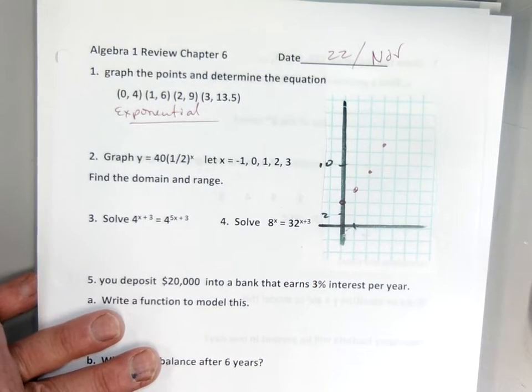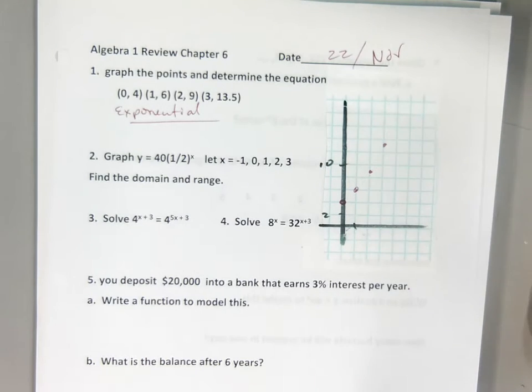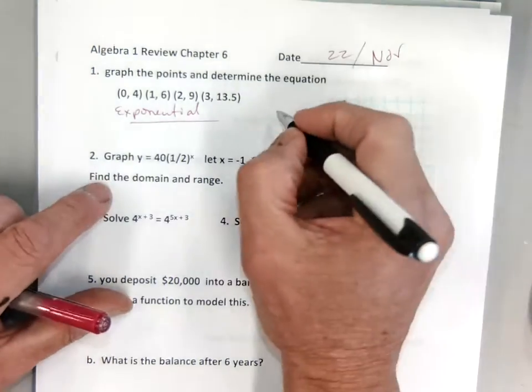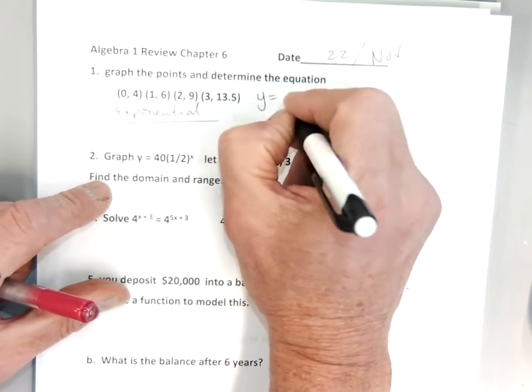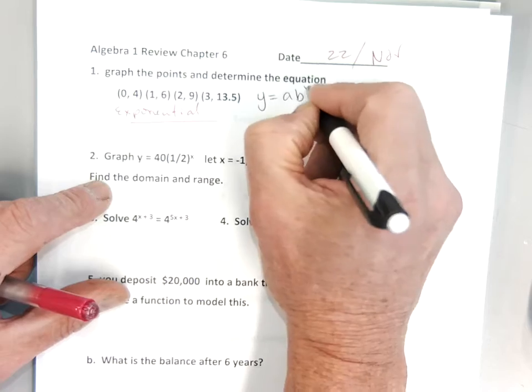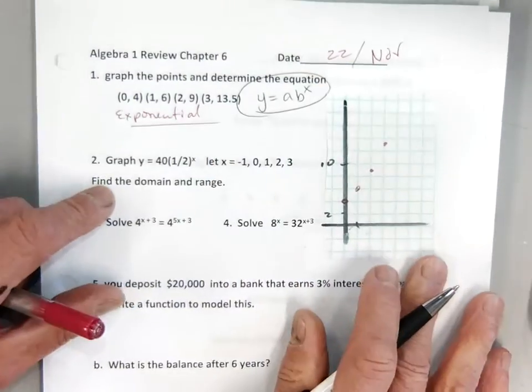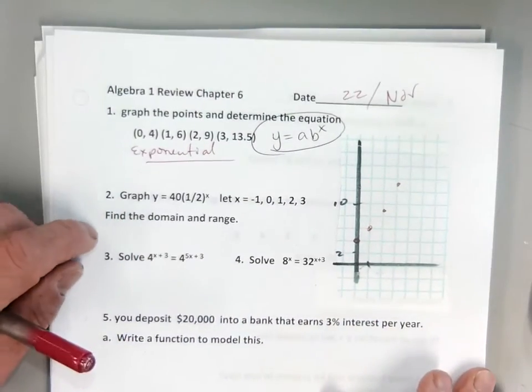And so since it's exponential, I don't have a lot of formulas, but the one formula that keeps popping up is this: y equals ab to the x. Okay, that's my exponential equation. Hopefully that's in your notes somewhere, right?